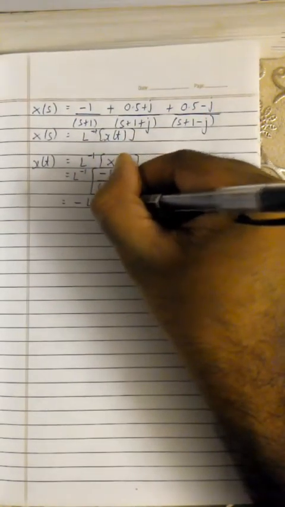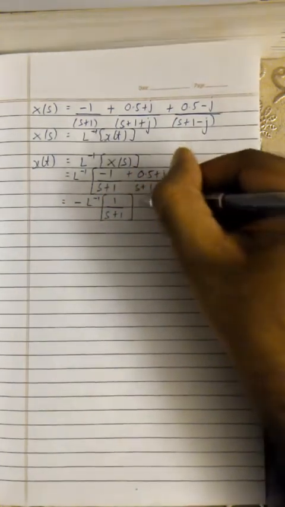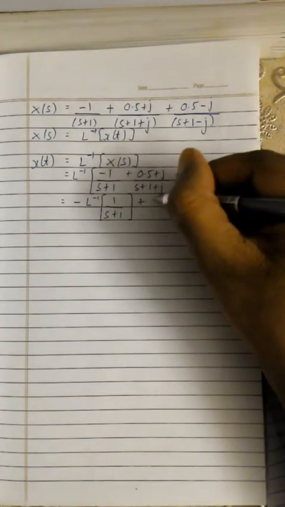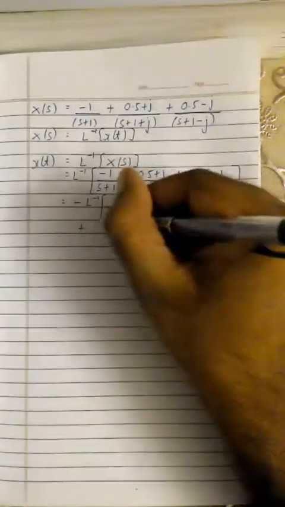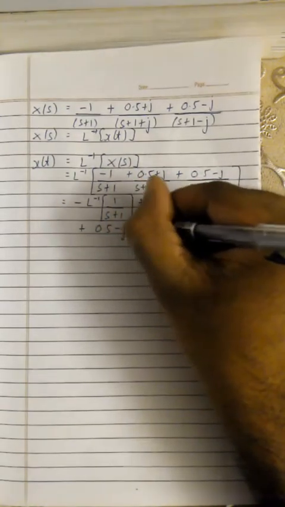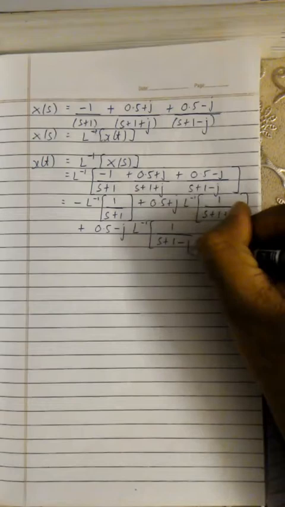Applying Laplace inverse to each individual term, I will get minus Laplace inverse of 1 by s plus 1, plus 0.5 plus j, which is a constant, times Laplace inverse of 1 by s plus 1 plus j, plus 0.5 minus j times Laplace inverse of 1 by s plus 1 minus j.